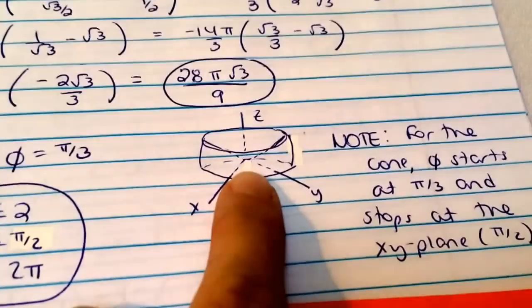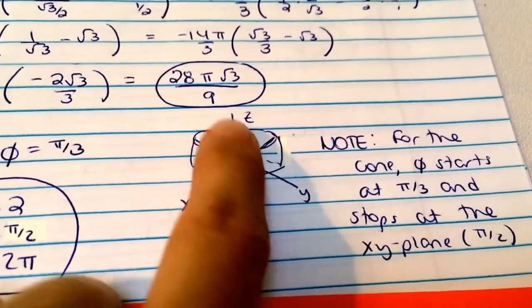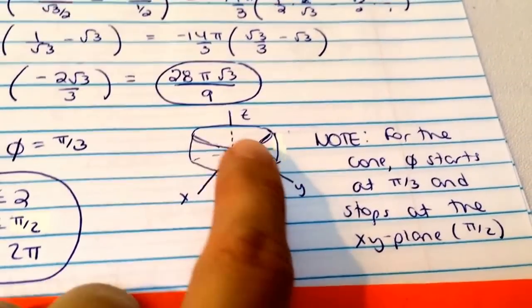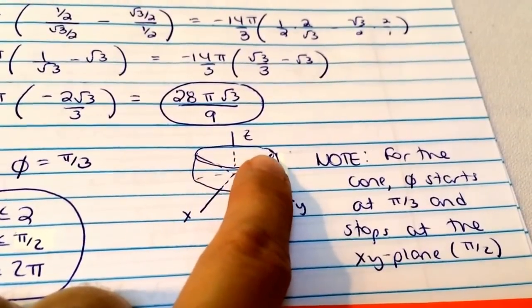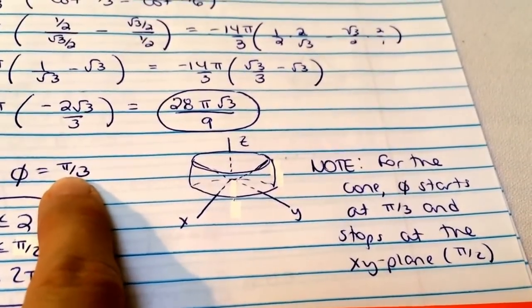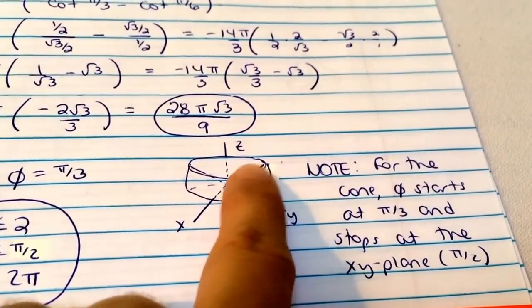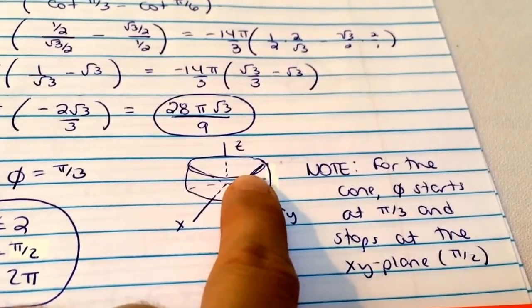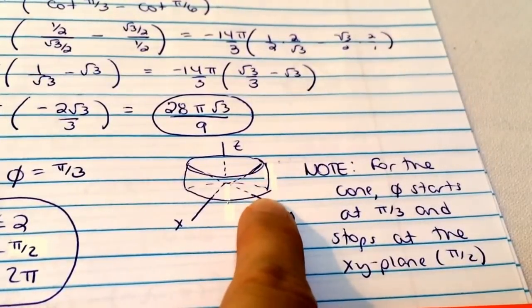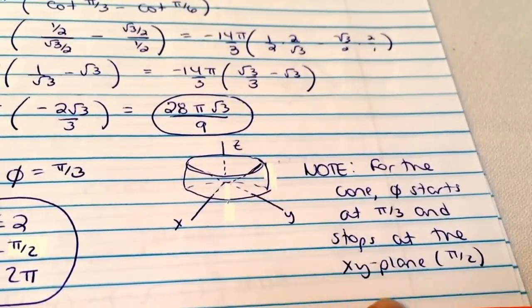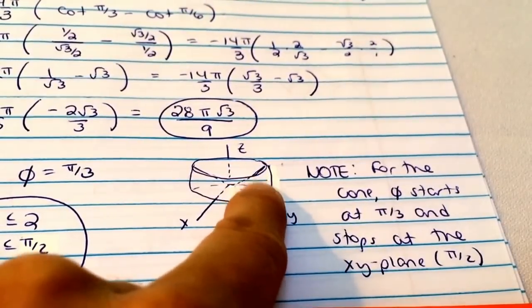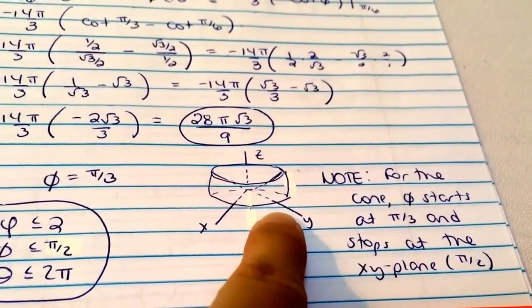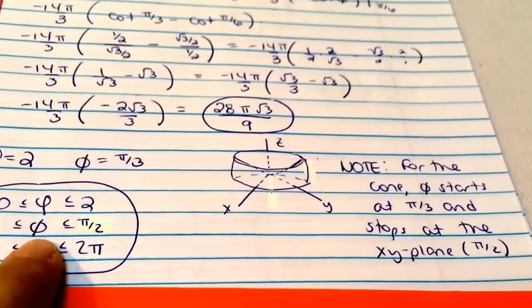All right, so looking at the cone, notice that the phi is how far you fall from the z-axis. Because this is hollow inside, your cone was pi over 3. So you fall in pi over 3 before you even start, and then you fall the rest of the way to pi over 2. So that's where I'm getting those bounds. The cone starts at pi over 3, and then it goes down to the xy plane, which is pi over 2. So that's where you get the bounds for the phi.